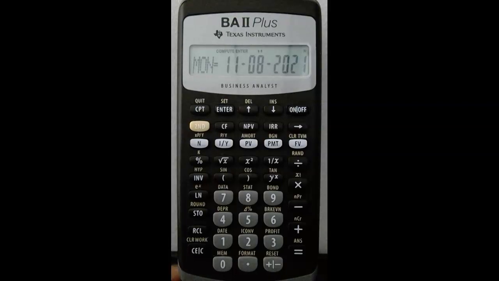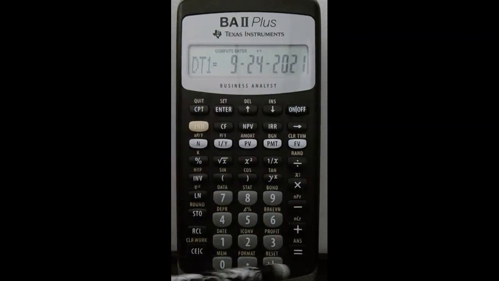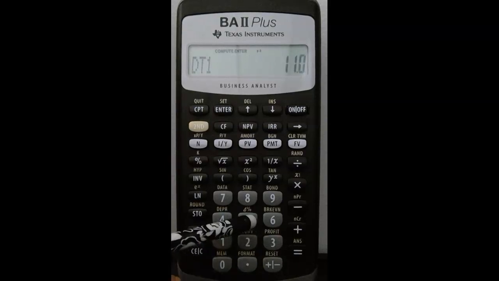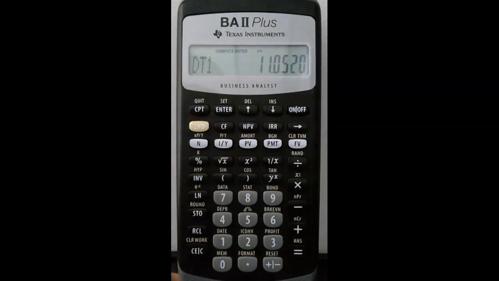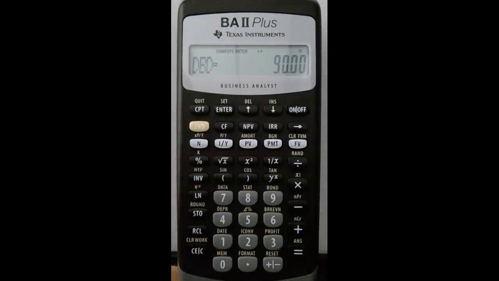Okay, so I'm going to go back up, and I'm on DT1. November is 11 for the month, and it's the 5th day of the month in 2020. All right, so 11.0520, that is correct. So I press enter. I scroll down 2 to get to DBD, and this time I'm going to put in the 90. So you put the 90 on your screen. Make sure you press enter. You see the little triangle above the 90, that shows that you have entered the 90.